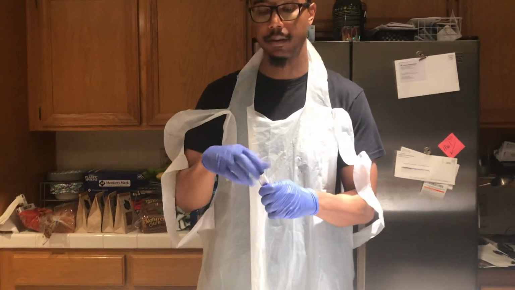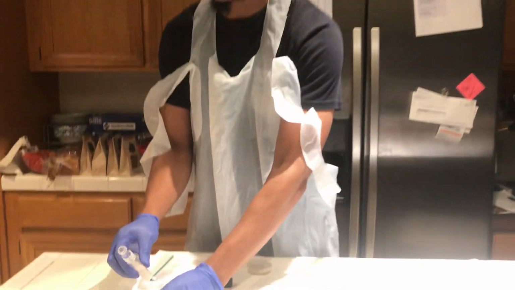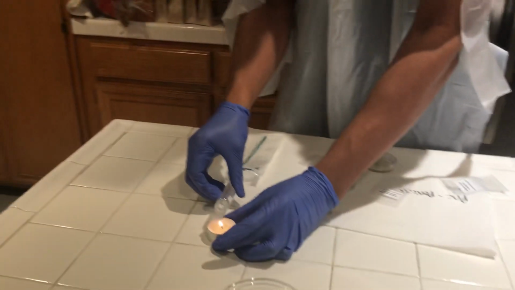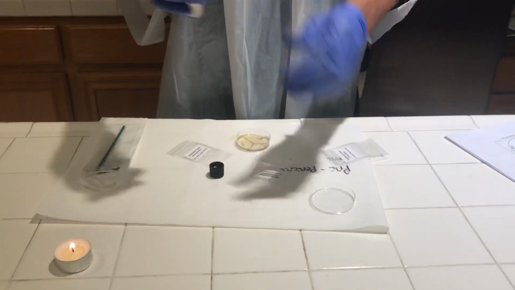So this is going to be quick since I have to let this sit for 1 to 2 hours. So I'm going to sterilize my broth here. Remove my lid.